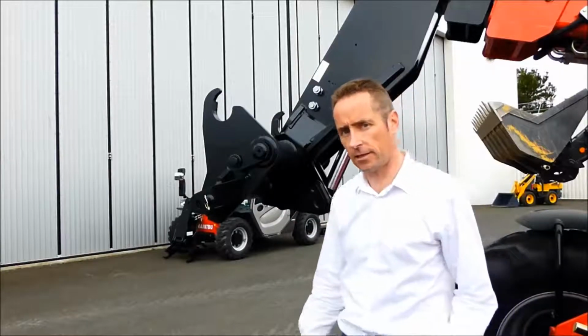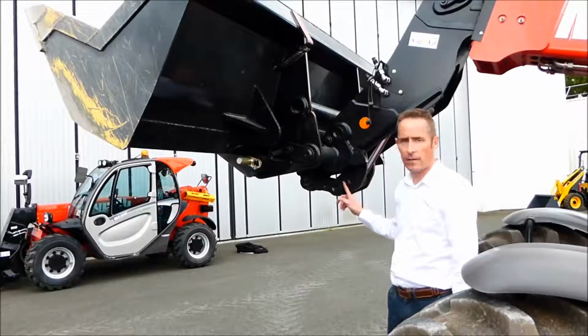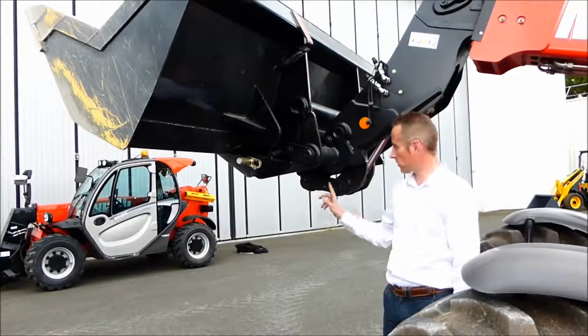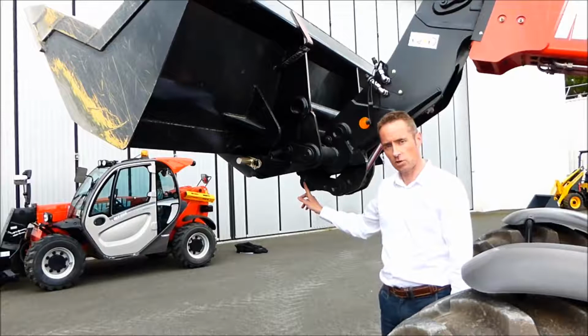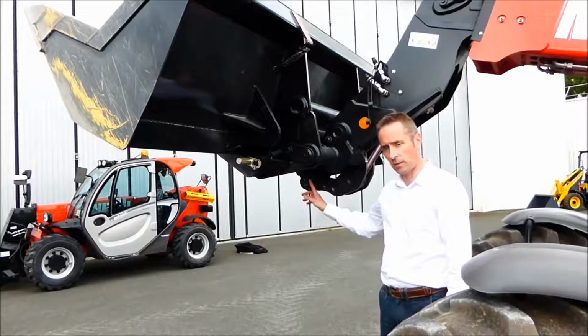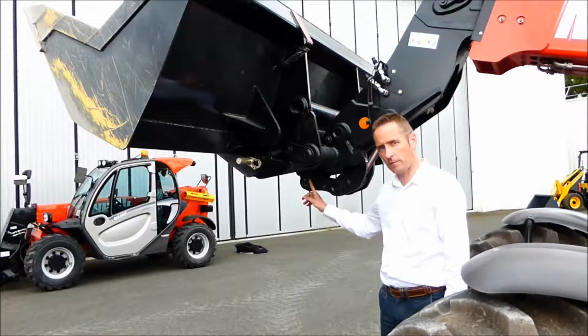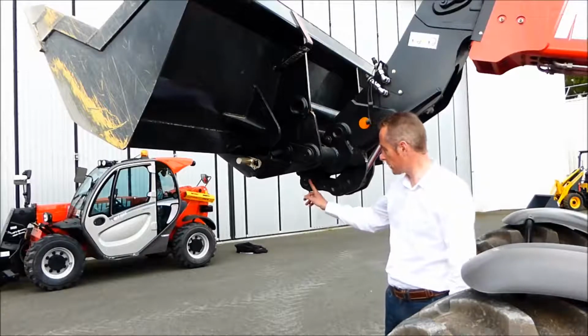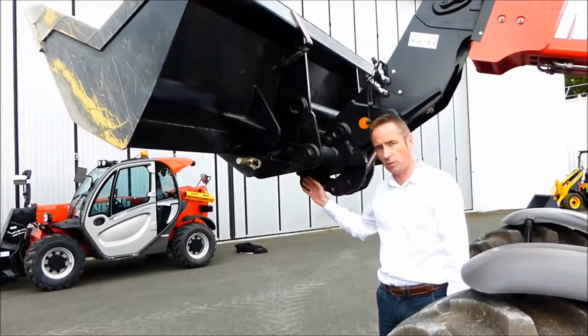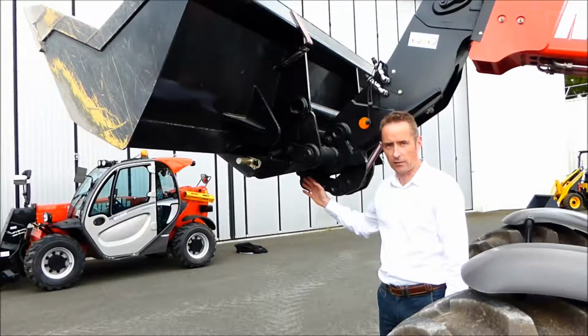If we have a look now on the MLT 735, you've got this linkage between the end of the ram here and here. So you've got an extra linkage compared to the construction telescopic. This is allowing you to tip the bucket further than on the construction telescopic, helping you to tip out sticky loads and to unload the bucket faster. So this extra linkage is typical to agricultural machines. You'll find it on the MLT 634, on the MLT 735, the 741, the 840, the 845 and the 1040.